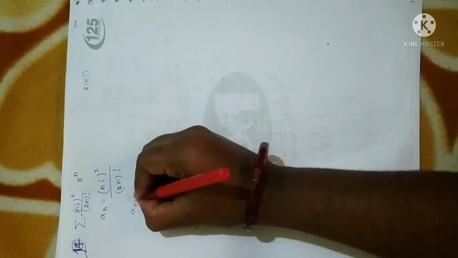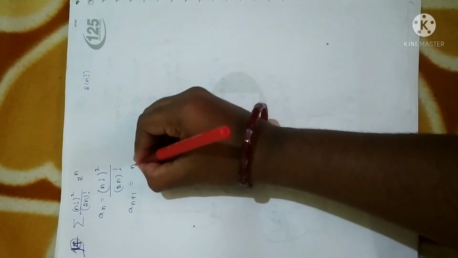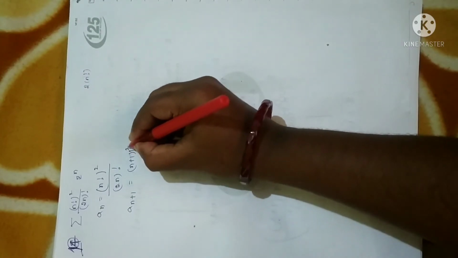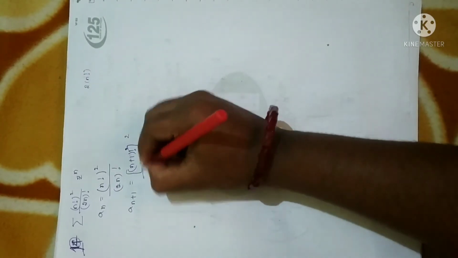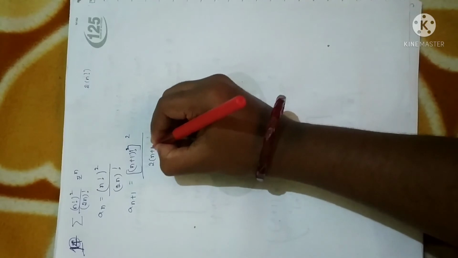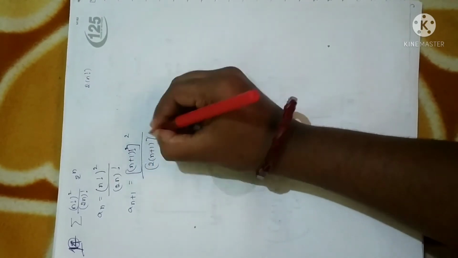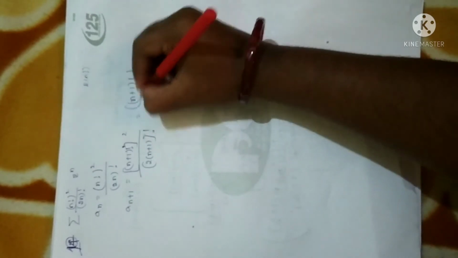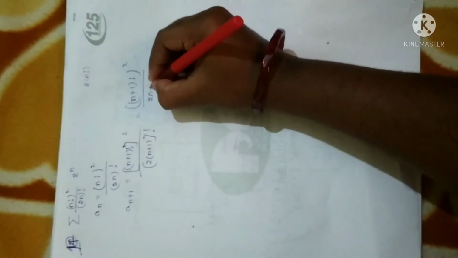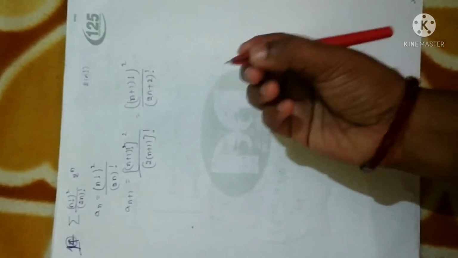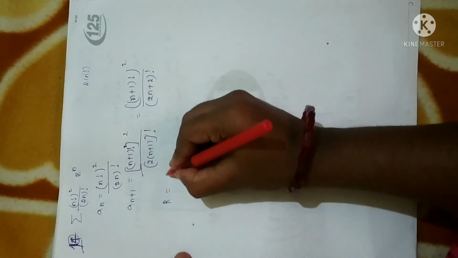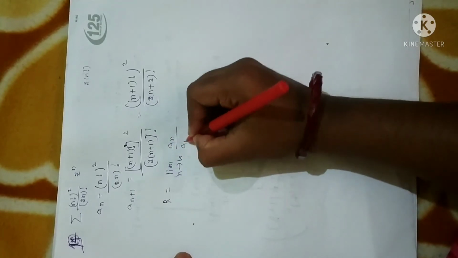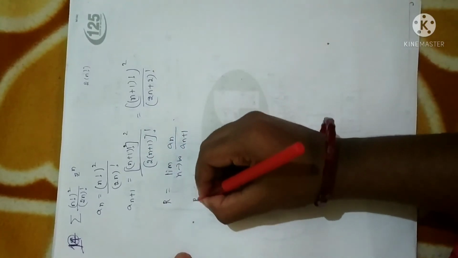Now let me find the value of an plus 1. It is given by n plus 1 whole square, that is n plus 1 factorial whole square divided by 2 into n plus 1 factorial. Let me write this as n plus 1 factorial whole square divided by 2n plus 2 factorial. Fine. Now let me apply the formula. R is equal to limit n tending to infinity an divided by an plus 1. Now on substitution, what are you going to get?